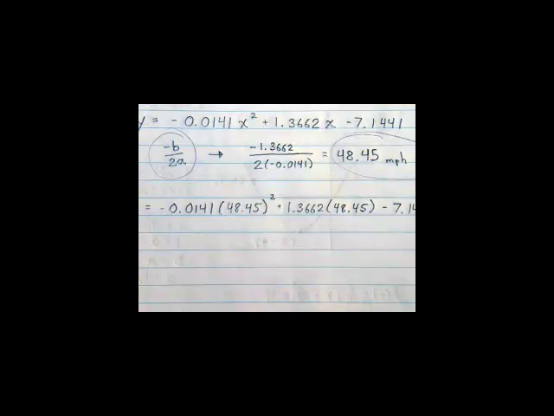So let's see, if I put in 48.45. As you guys are typing this in, are you glad we didn't keep every single decimal point there?